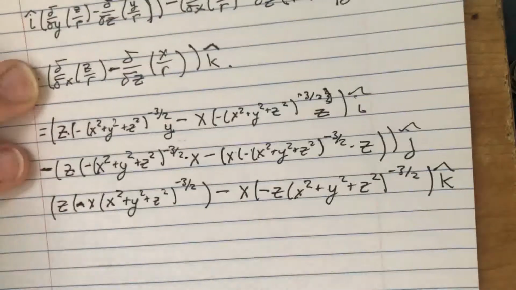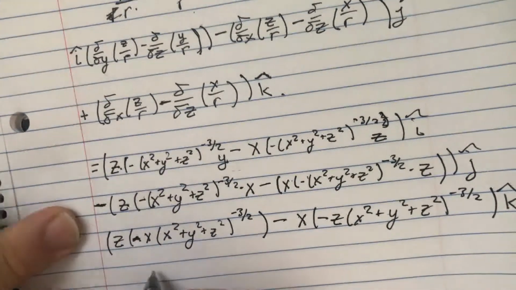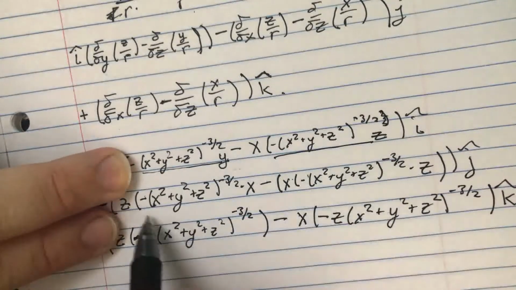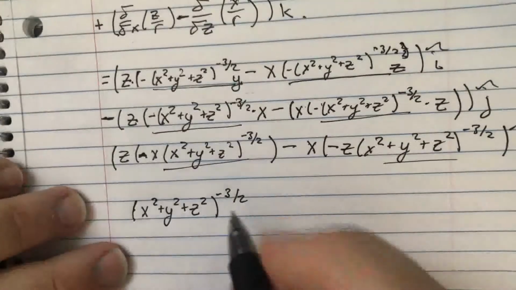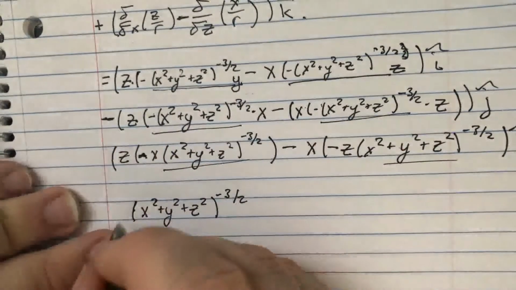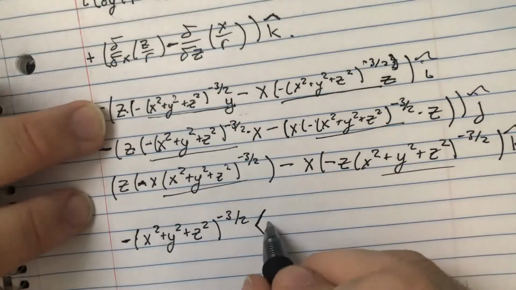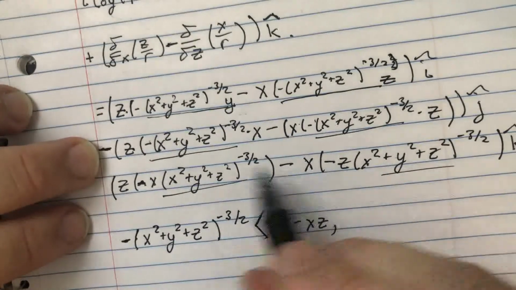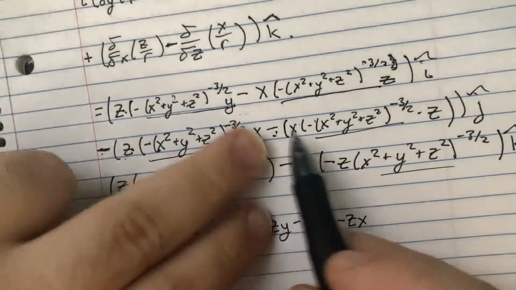Right? So this can be simplified as the vector where each one of these terms has this term in it. So I'm going to pull out x squared plus y squared plus c squared negative 3 over 2. And there's a negative, so I'm just going to pull the negative out too. And that leaves us with the vector zy minus xz, negative zx minus, so negative minus is a plus, xz.